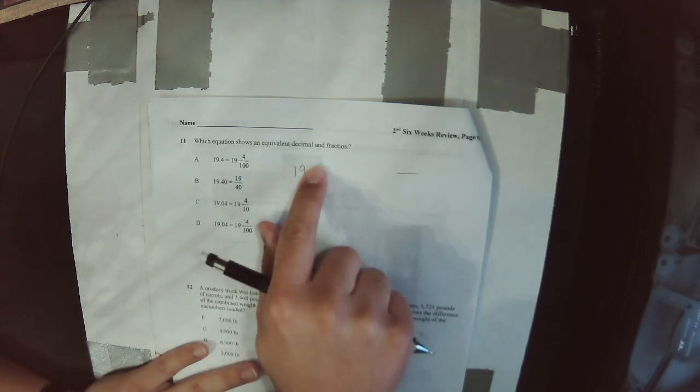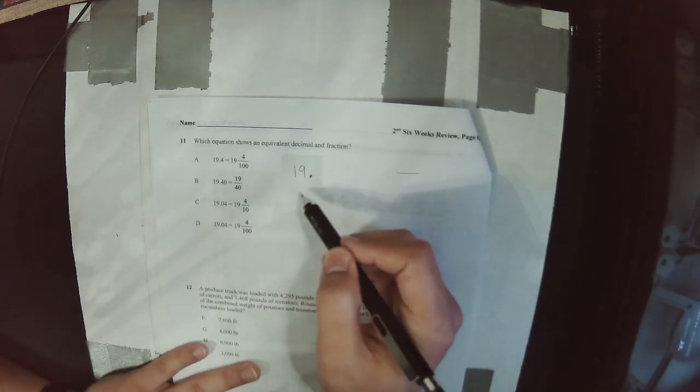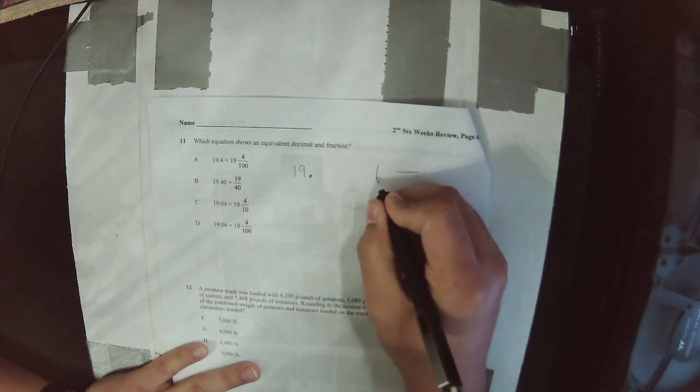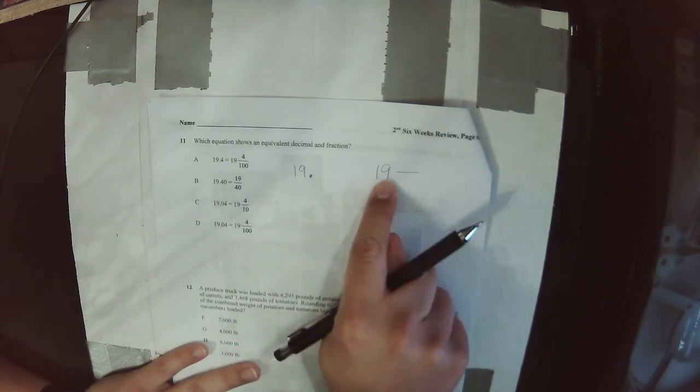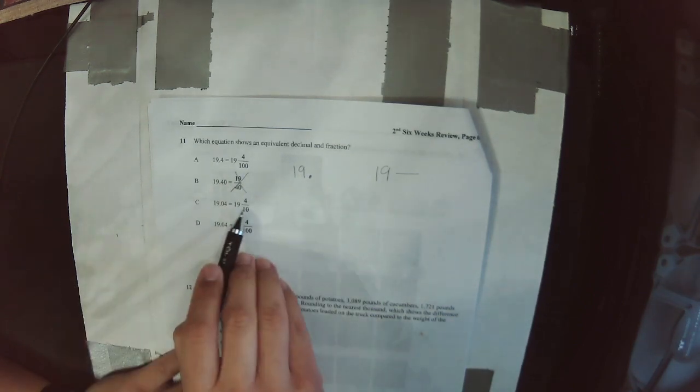19. Whatever number is there should be in front of the other one as well. So again, whatever's in front of the fraction stays in front of the decimal. Whatever's in front of the decimal stays in front of the fraction. 19 and 19. So no matter what fraction I have, there should be a 19 in front. Okay.